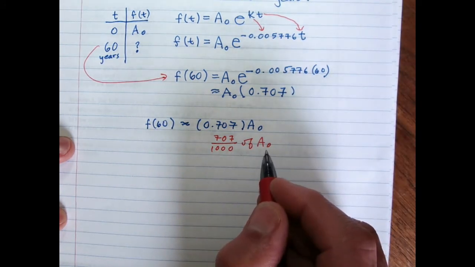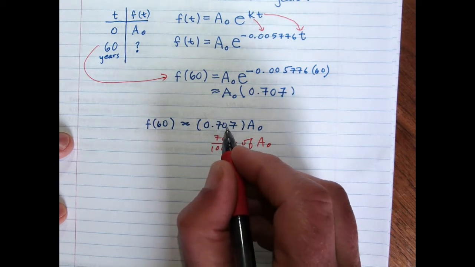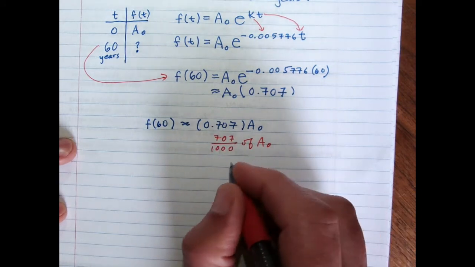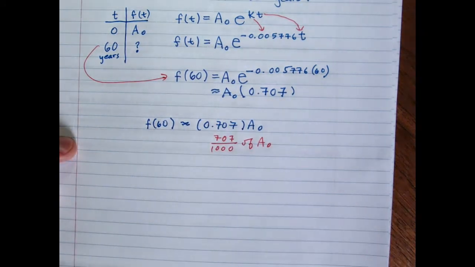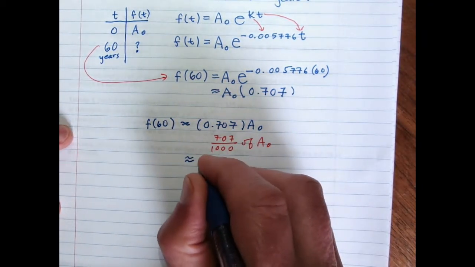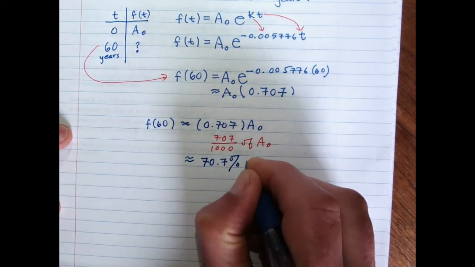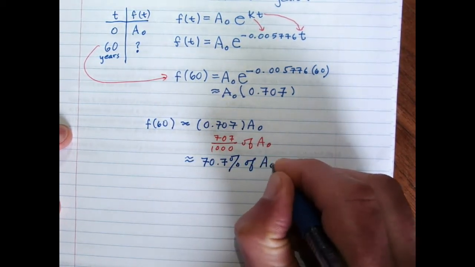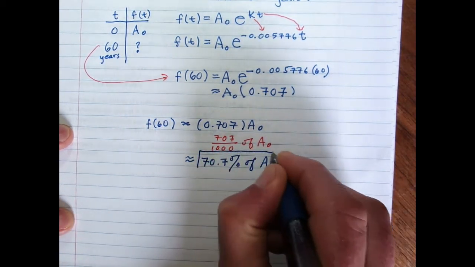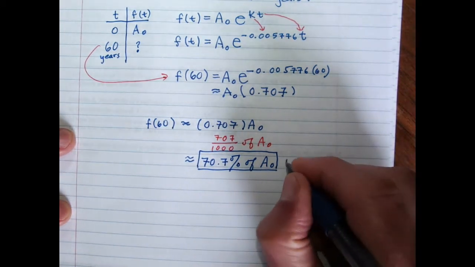It's a little bit nicer if we write it as a percent, and I can just get a percent form by moving the decimal point 2 places, right? Just multiplying by 100. So I'm going to write it in percent form, but fraction form is fine too. This is about 70.7% of A0 remains after 60 years.